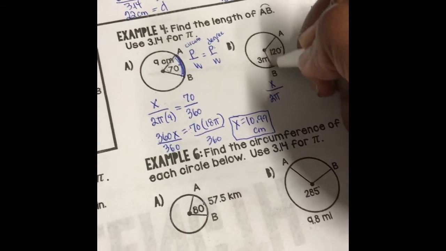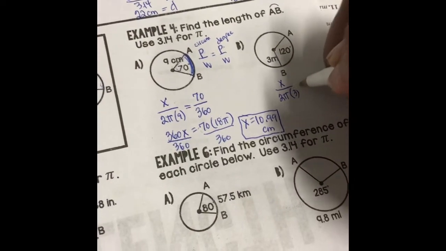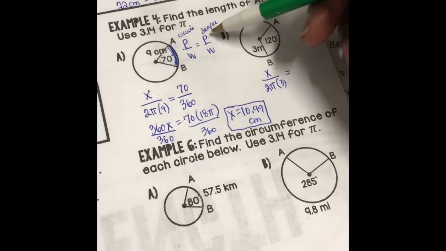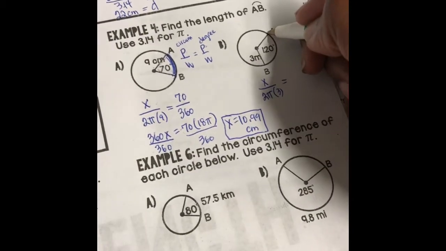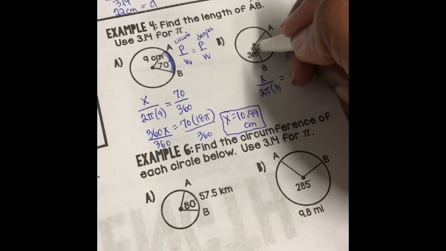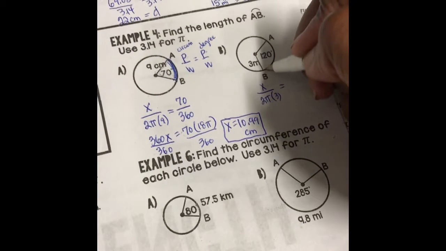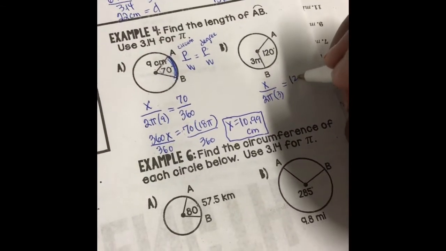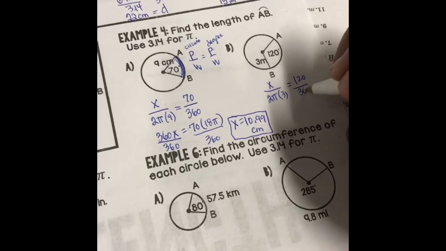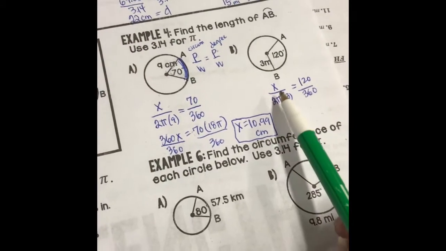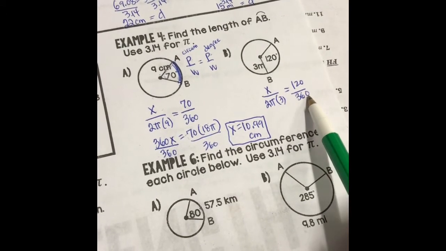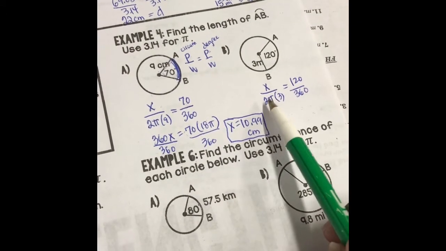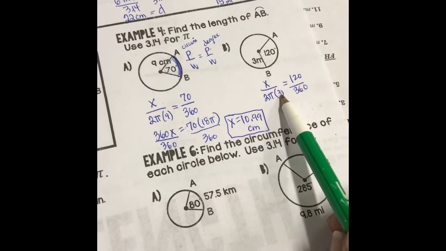My r is my radius, and it's 3, is equal to my part degrees. Part degrees is 120. This central angle is 120 degrees, so AB is 120 over whole degrees, which is always 360. This bottom and this bottom is always going to be the same. This is always going to be 360. This is always going to be 2 pi r, whatever r is.